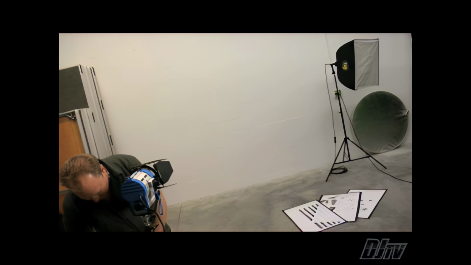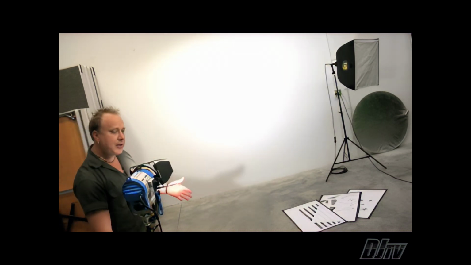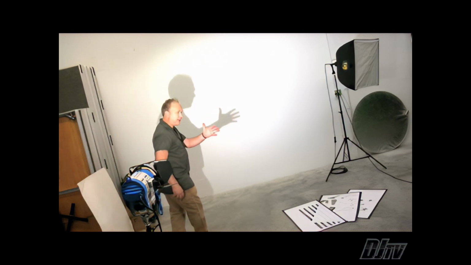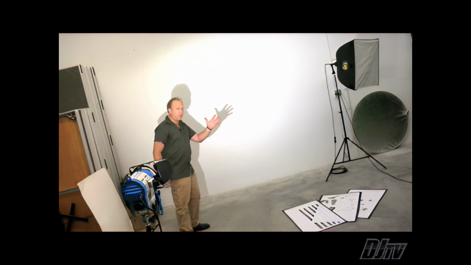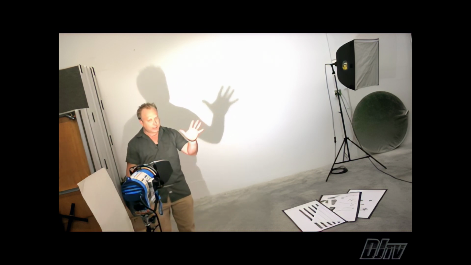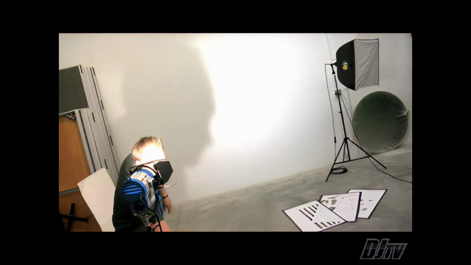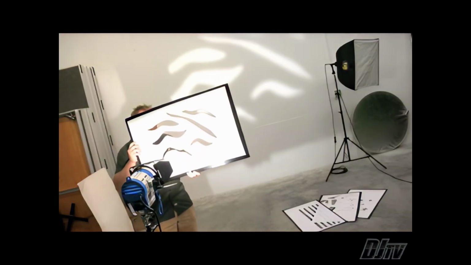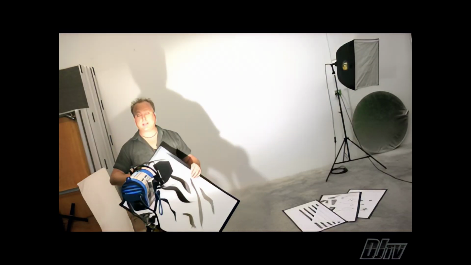Now, the distance from the cookie to the light source is going to determine the sharpness of the shadow, meaning the farther we get from the light source, the sharper the edges around the shadow. The closer we get, and the edges begin to soften. Here, let's do it with this. The further we are away here, see the sharp edges? As we walk it in closer, the edges begin to blur. And it just kind of becomes a cool texture on the wall. Okay, so play with it and settle on a look that you like.